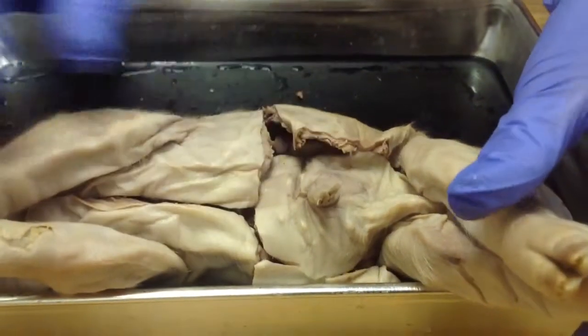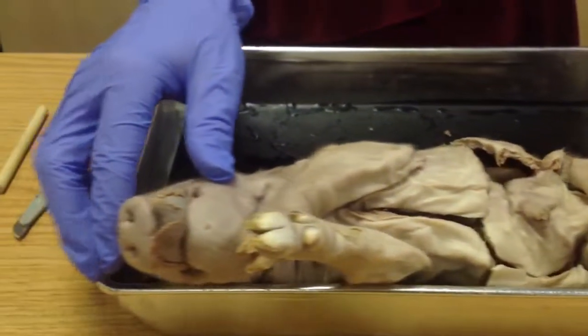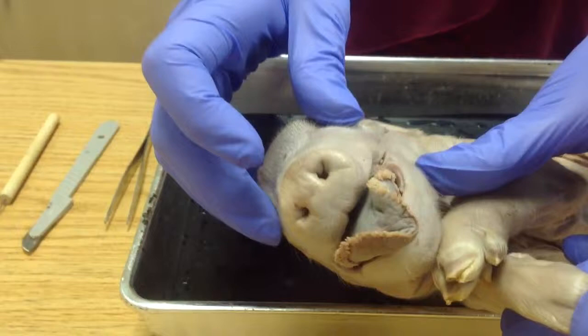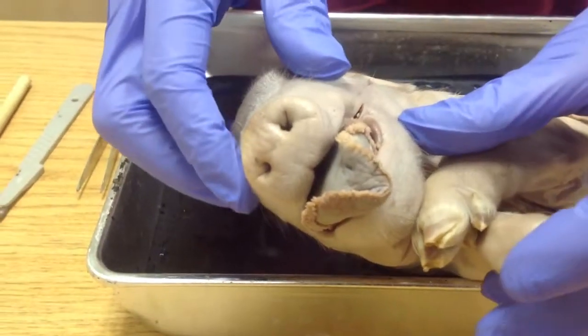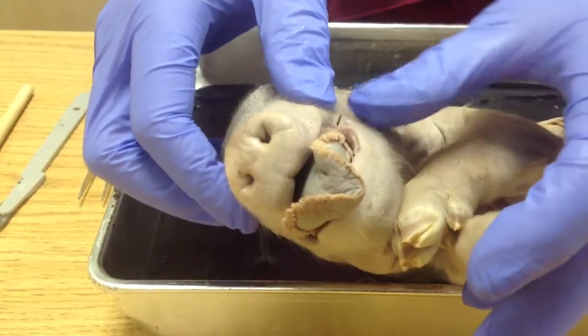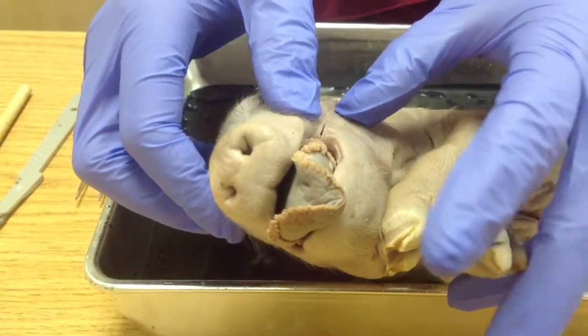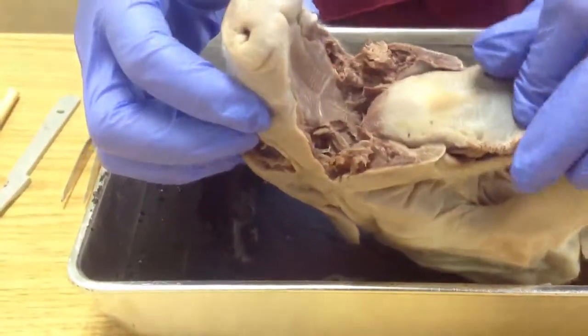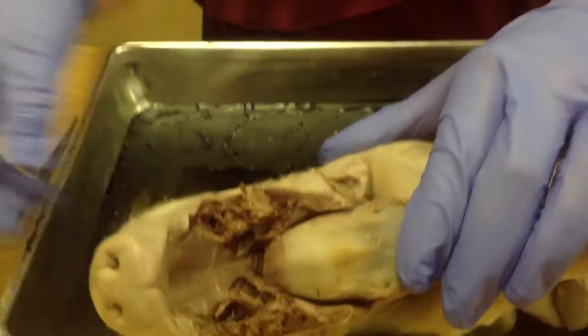All right, let's move up to the mouth and the face structures. So we have the external nares, lovely tongue. Now, in fetal pigs, there's a lot of muscle right there by the mouth. So what I did is I sliced through that so that we could really open this mouth up and get a good look at the features inside.